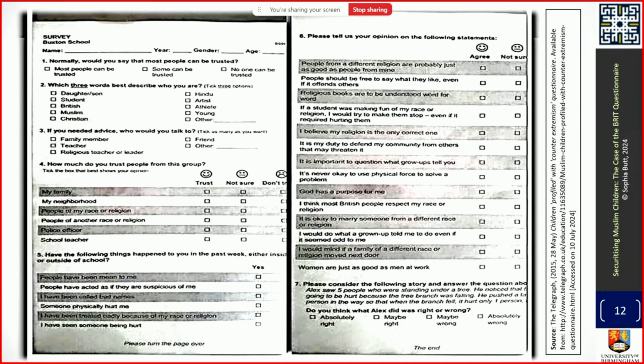This is the questionnaire. So I'm not sure how well you can see it here. Excuse the quality of this. It's because it was leaked to the press. So it was administered clandestinely. You can imagine when you've got children aged 8 to 11, you have to have parental consent. There was no parental consent that was sought.